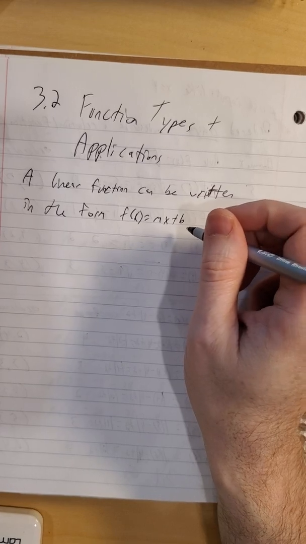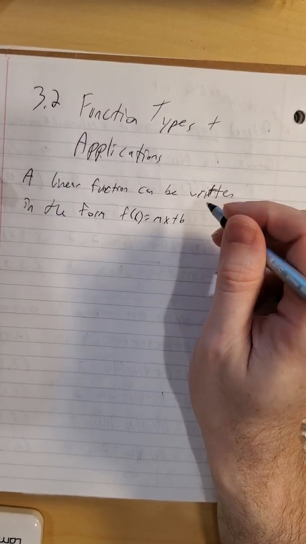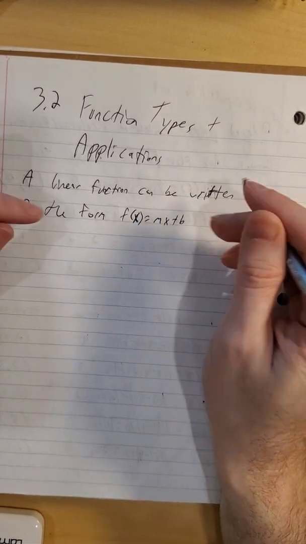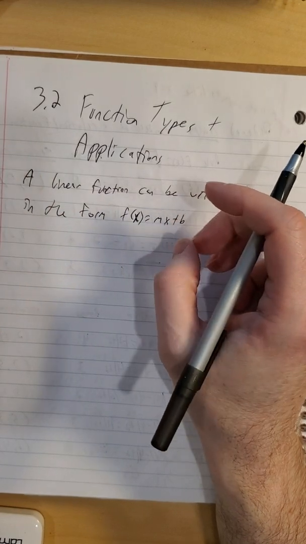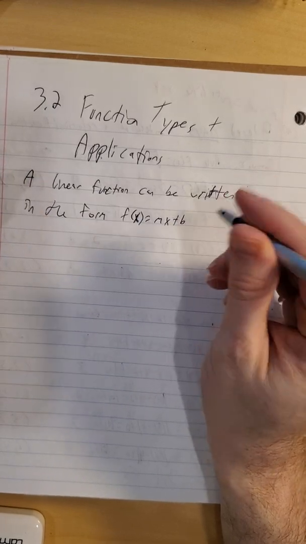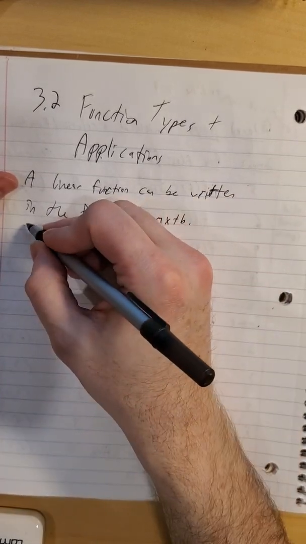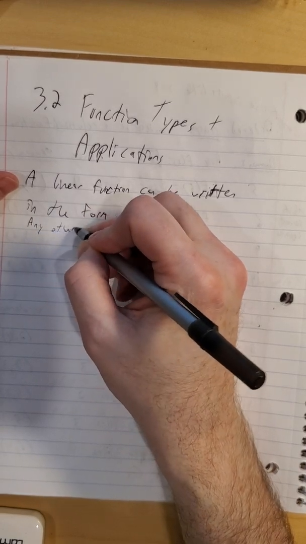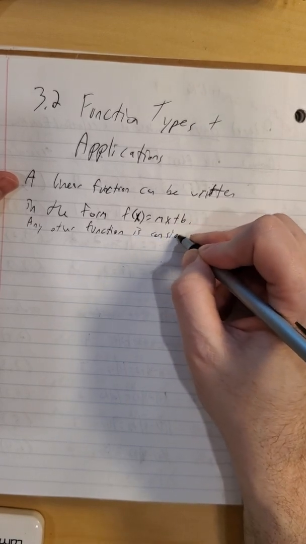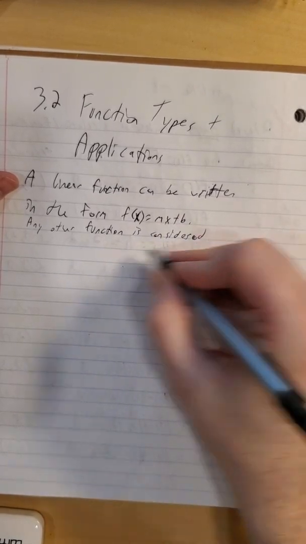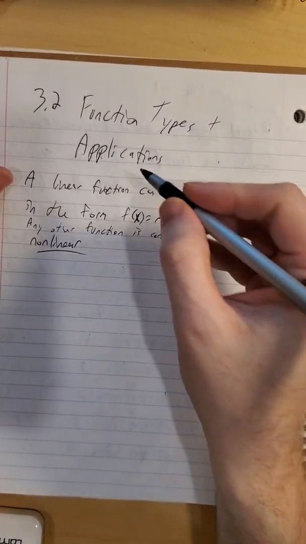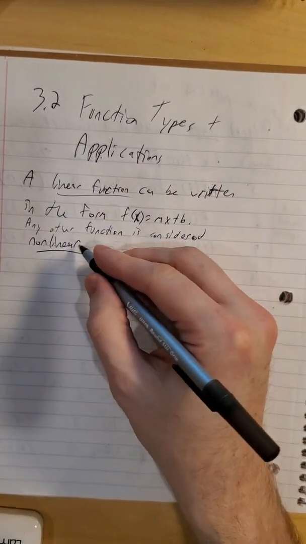It doesn't necessarily say that it will always be presented that way and that way only if it's a linear function. It's just saying we have to have the ability to get it there. Anything that doesn't meet this definition is referred to as nonlinear. So we have linear functions and nonlinear functions.